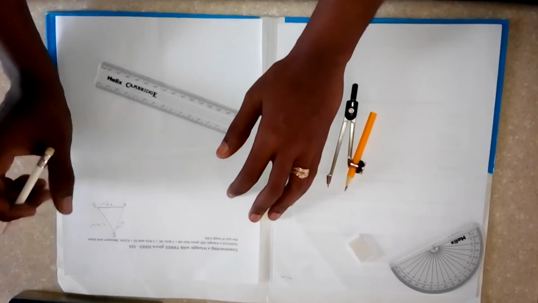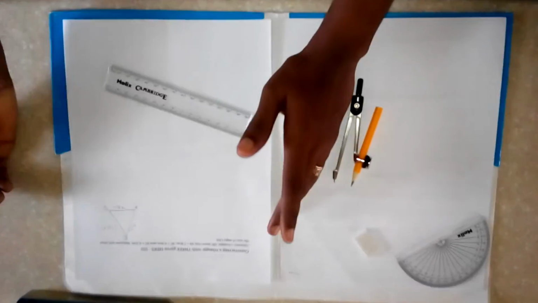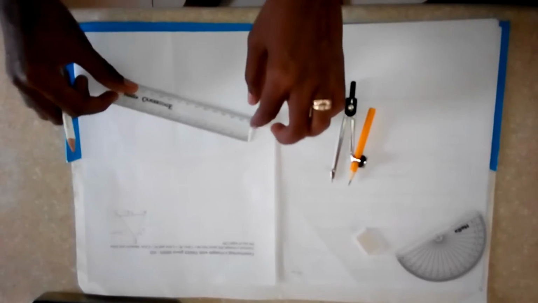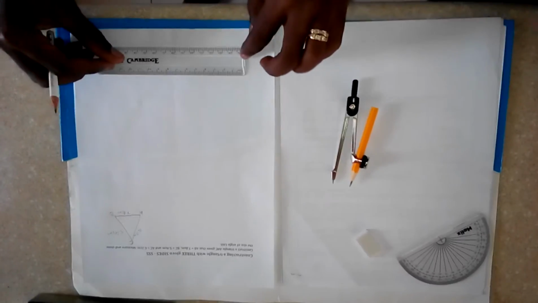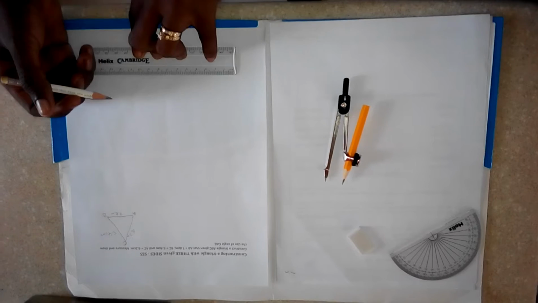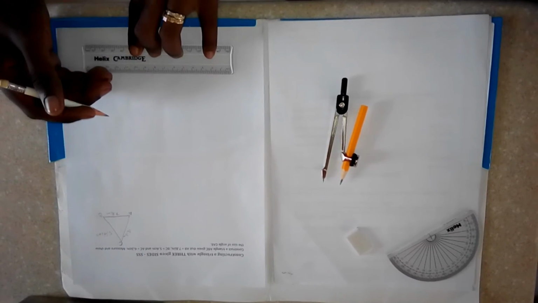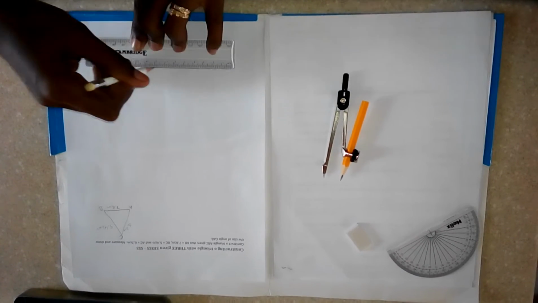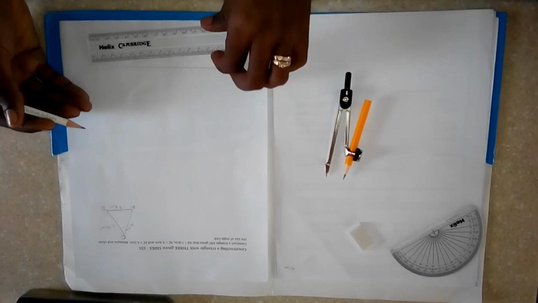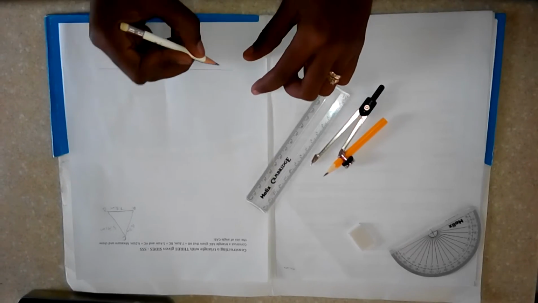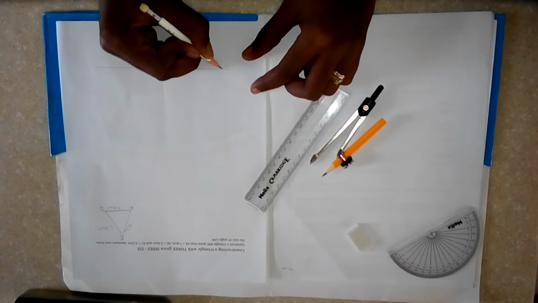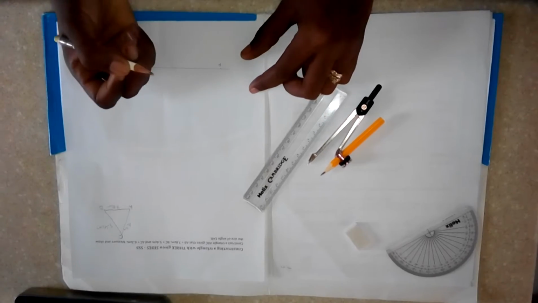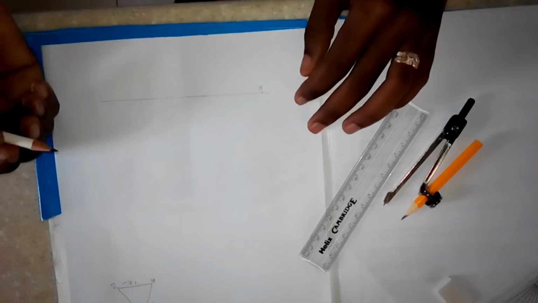So we're going to be using this sketch as our guide as to what it is that we're going to do. So we take our ruler, and I just want to put it at the bottom of the page so that we have a lot of space to do what we have to do. And so we take a ruler, we draw a straight line, and along the straight line we just choose any point to be point A. Alright, so our point A is here.